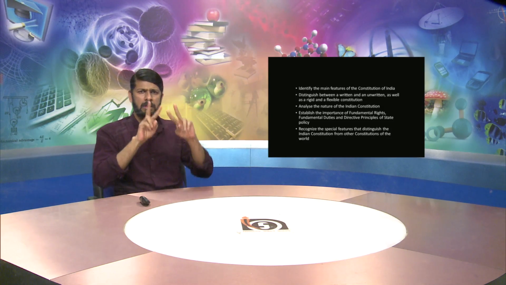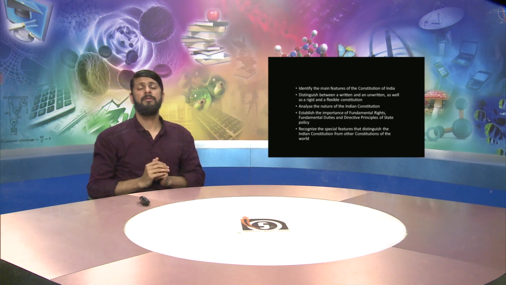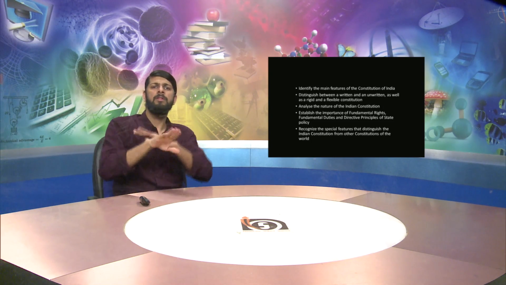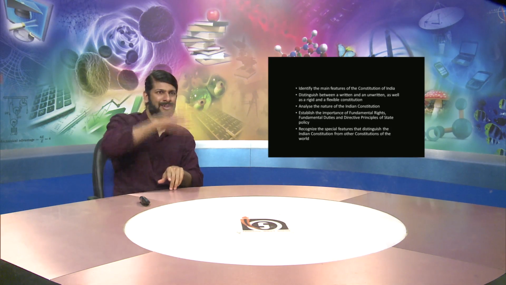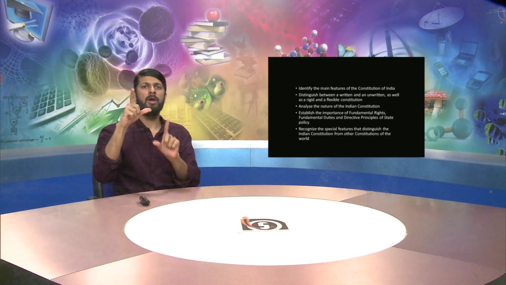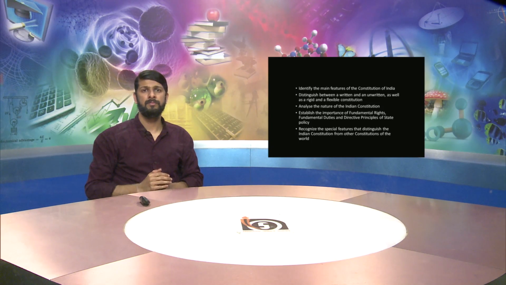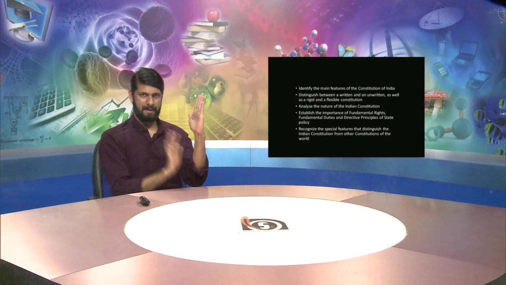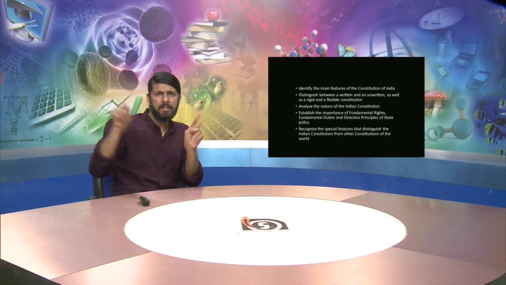Also, analyze the nature of the Indian Constitution and to establish the importance of fundamental rights, fundamental duties, and directive principles of state policy. In India, we have different states, so we have directive principles. And also to recognize the special features that distinguish the Indian Constitution from other constitutions of the world.